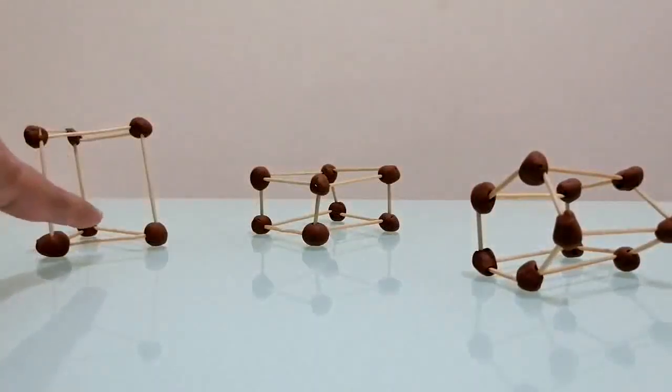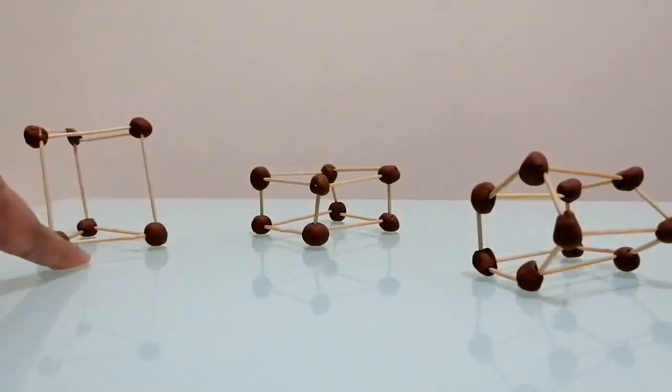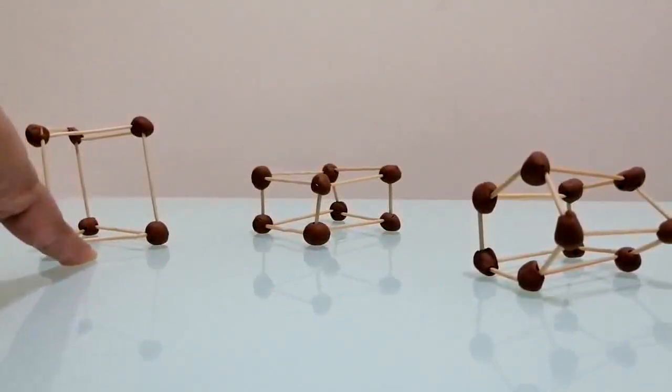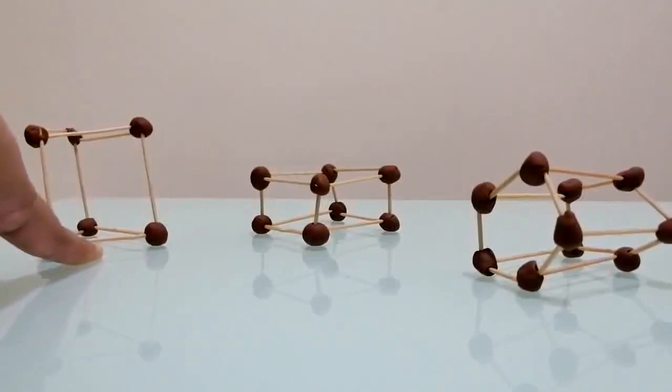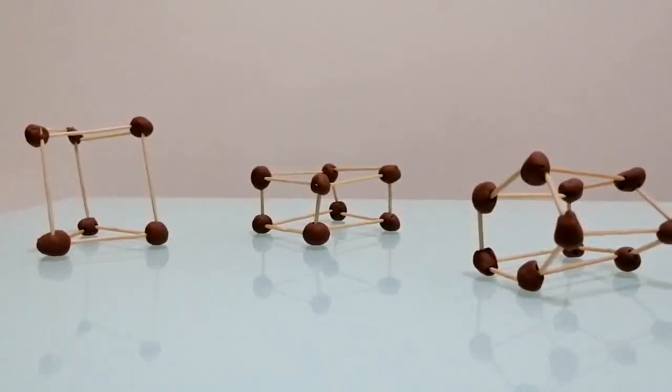But this one has exactly 6. And I'm looking for the shape that has 6 horizontal edges. So remember children, the number of horizontal and vertical faces and horizontal and vertical edges all depends upon how you have placed the shape on the horizontal table. So that was all for the lesson today. Have a nice day.